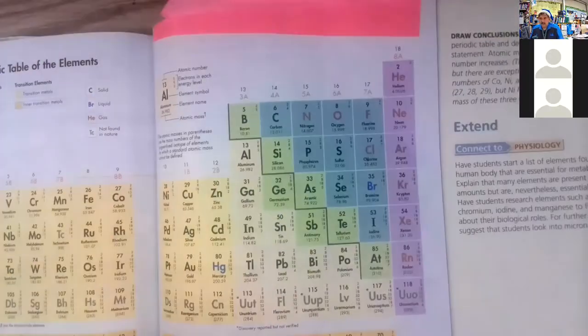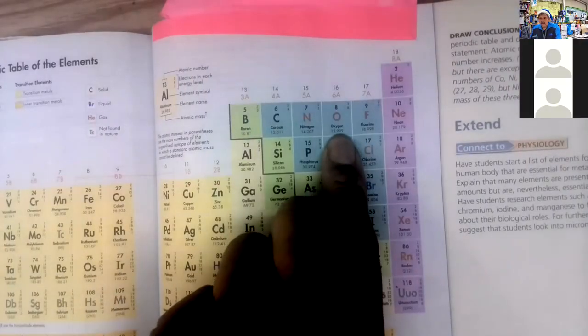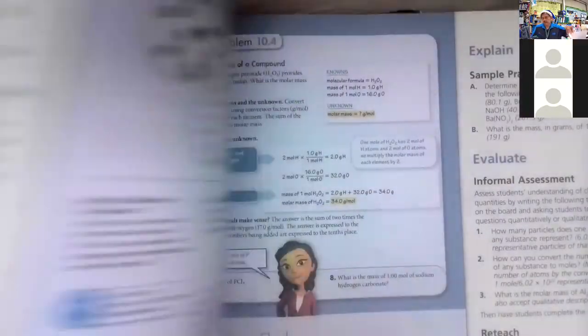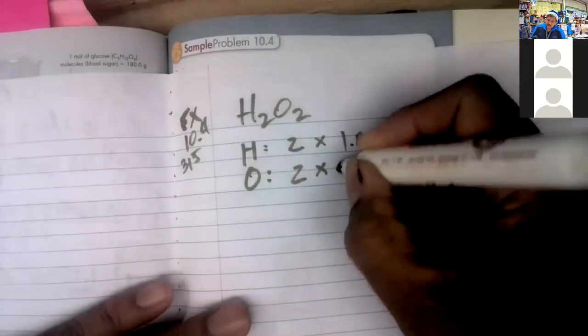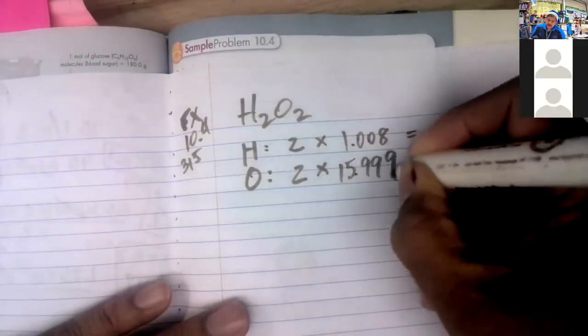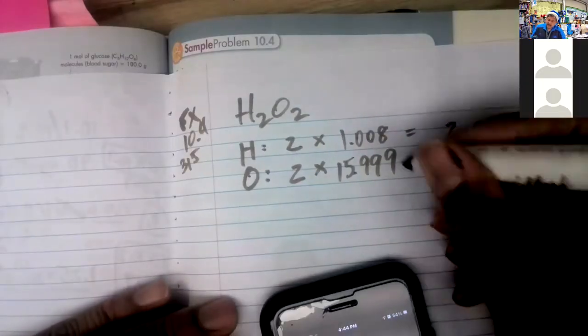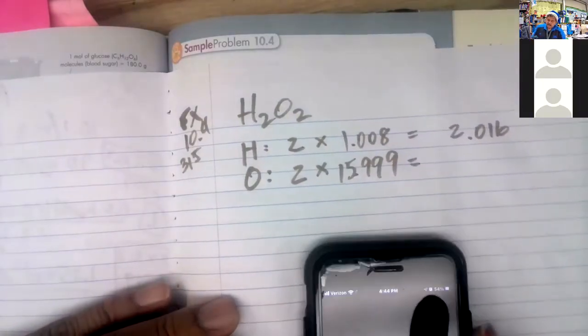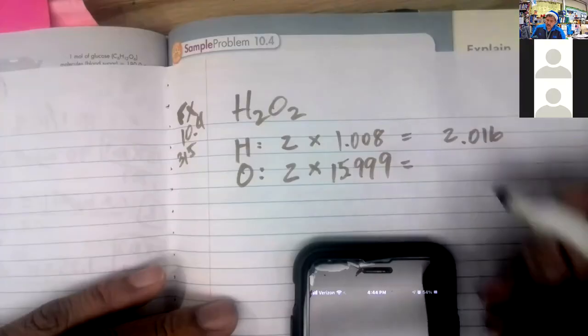And where's that? There it is right there, 15.999. I'll go ahead and write that in. 15.999, and that's going to be very close to 32.